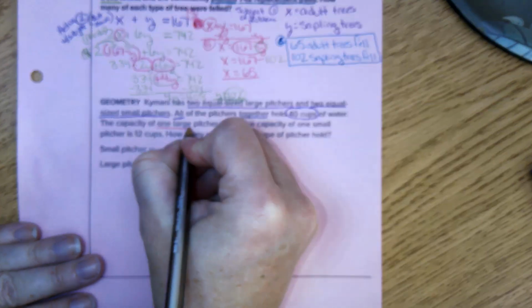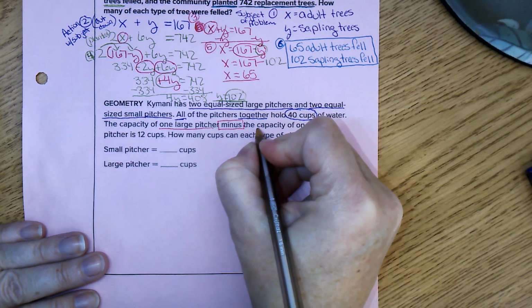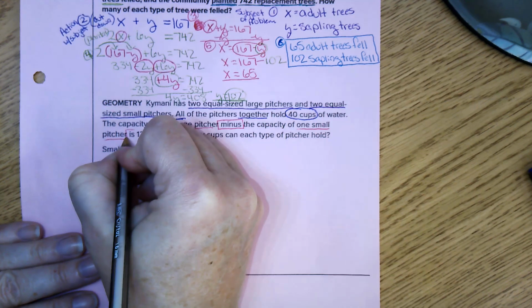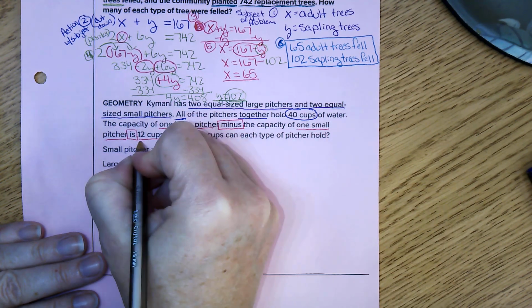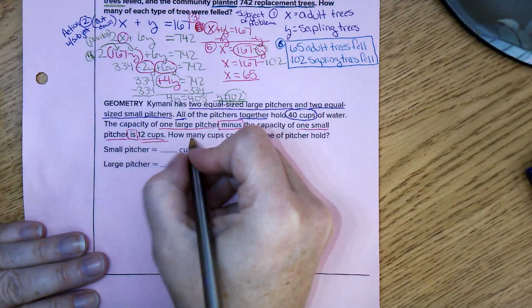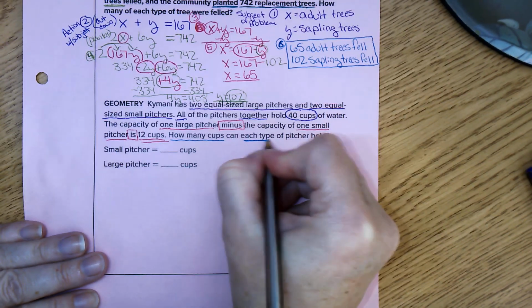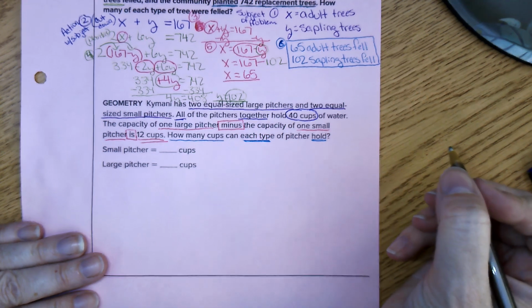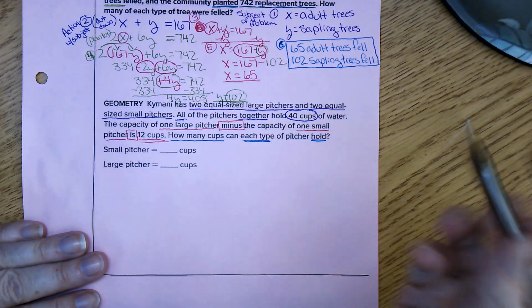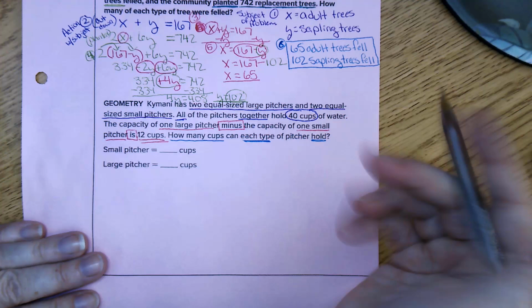So the capacity of 1 large pitcher minus the capacity of one small pitcher is 12 cups. Okay, what's it looking for? How many cups can each type hold? All right, well, first up, what's our subject? Well, our subject is the pitchers. We got large pitchers and we got small pitchers that we're talking about.